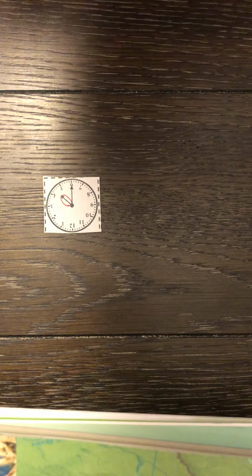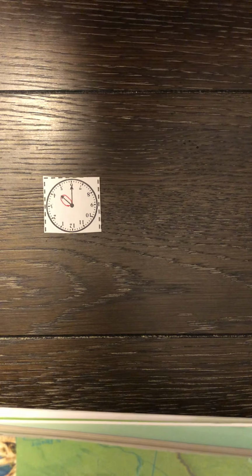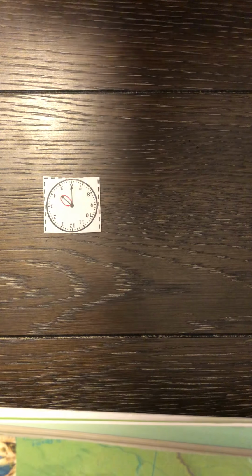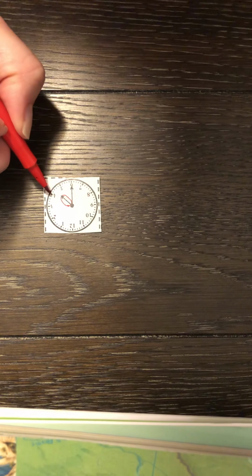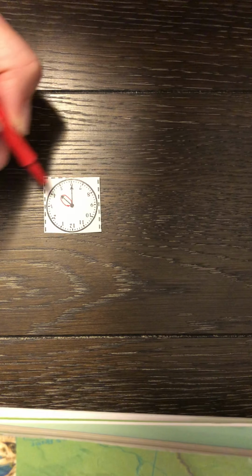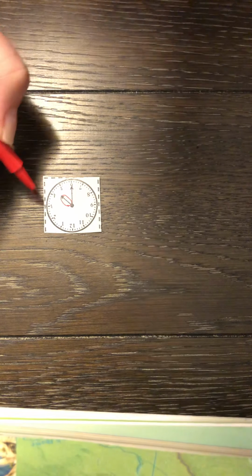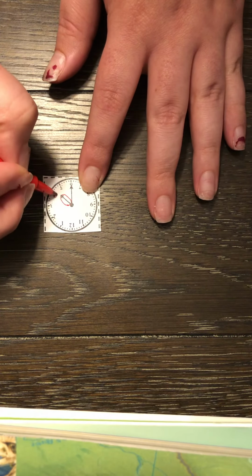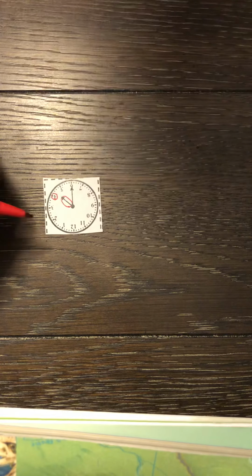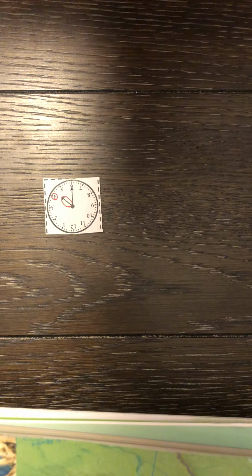So our rule also said that sometimes it may not be pointing at one number. It might be between two numbers. So we need to pick the smallest number. Well, it looks like it's between the 4 and the 5. So out of 4 and 5, 4 is the smallest. So I'm going to circle the 4. So now I know that it's 4 something.